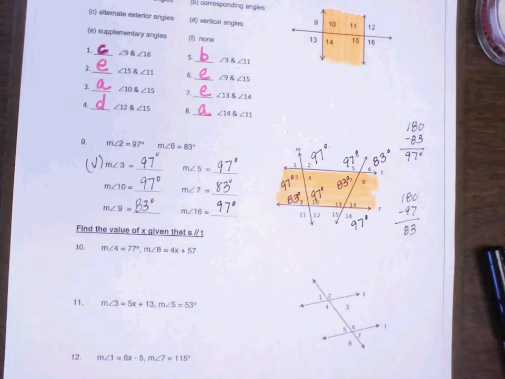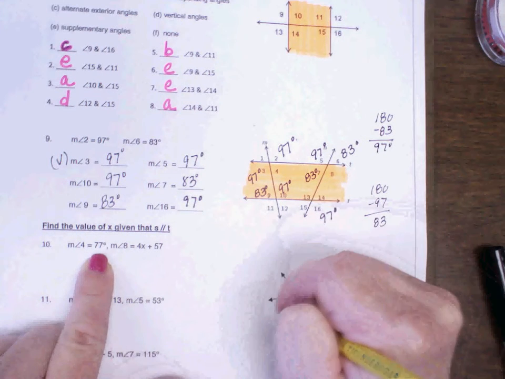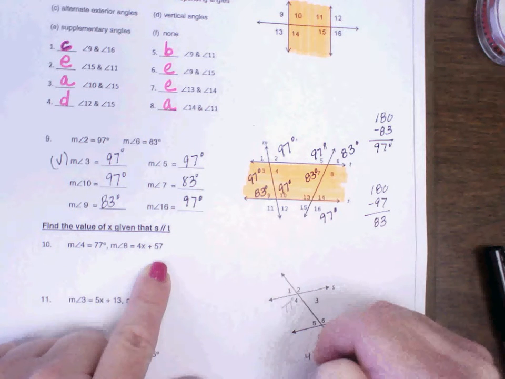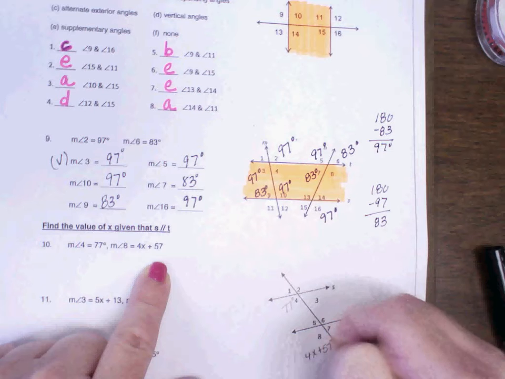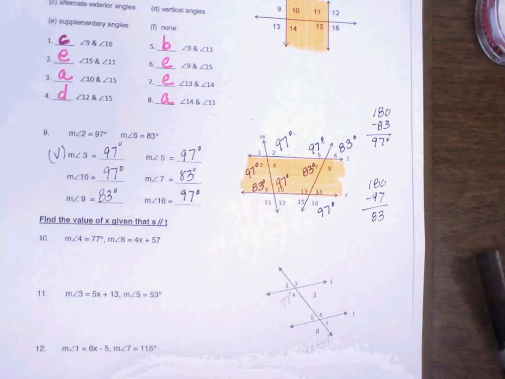All right, are we good? I'm going to have to do this with pencil because I'm going to have to erase. All right, the measurement of angle 4 is 77. The measurement of angle 8 is 4x plus 57. Let's highlight inside. I forgot to do that.